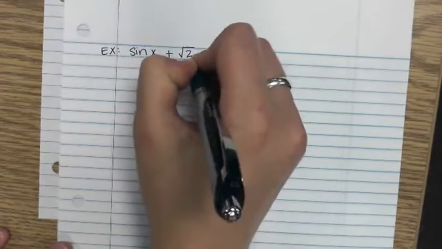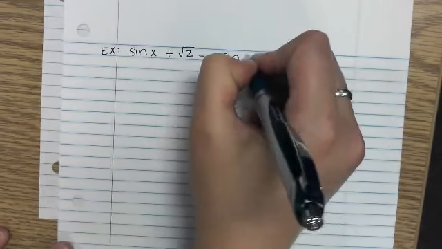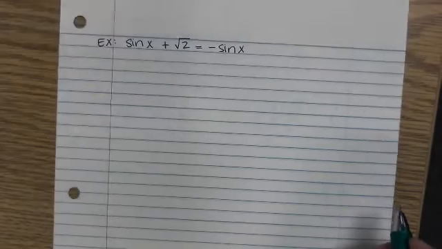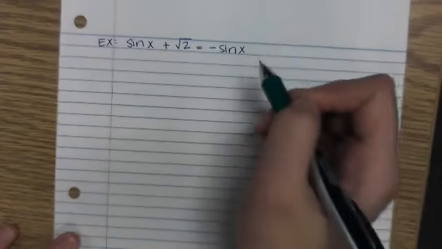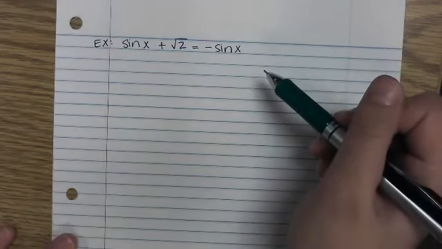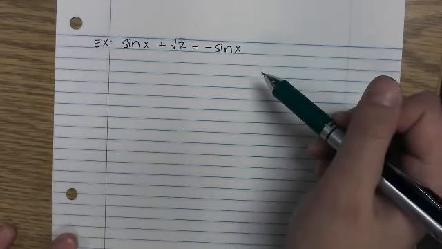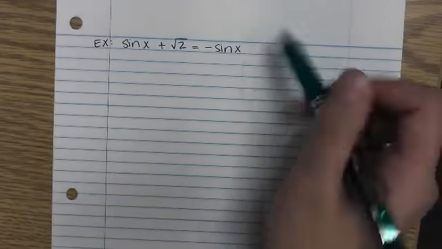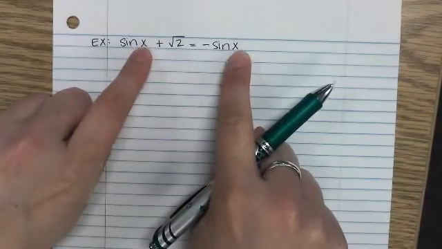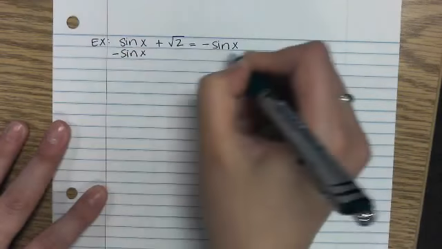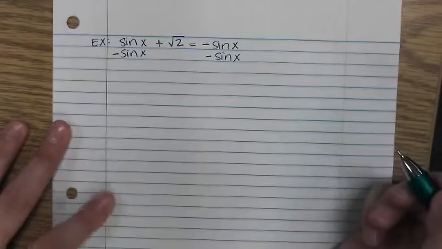Alright, we're going to do sine x plus square root 2 equals negative sine x. Whoa, chatty. What should we do? You're explaining it? Live. Okay, what should I do? Yeah, it's the same as if you do a regular equation. You want all your variables together. Right now we've got x's over here and here. So what could we do to put them together? It doesn't matter if you subtract it or add it. So we could do it like this.